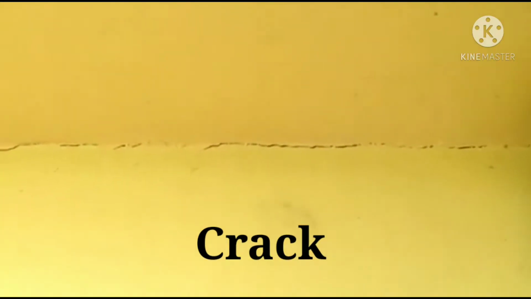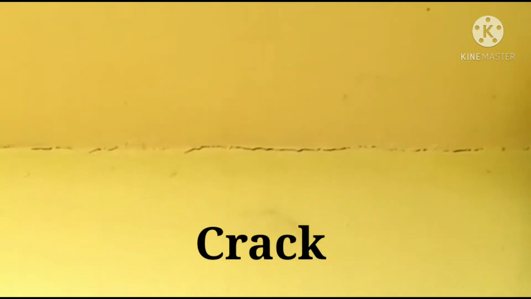The second pattern is cracks. So let's see what's the example of cracks. So let's go. So that is the example of cracks. That's our wall.